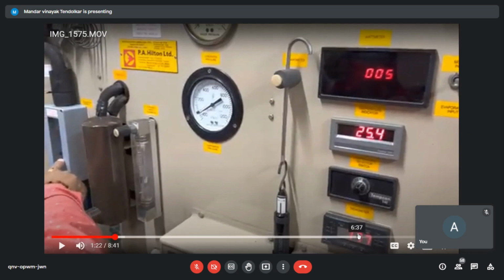Then 777, that is RPM, speed. And then 5 at evaporator load. Fine. This is the starting point.